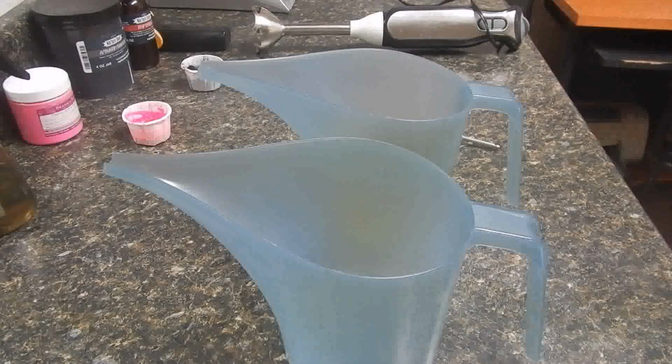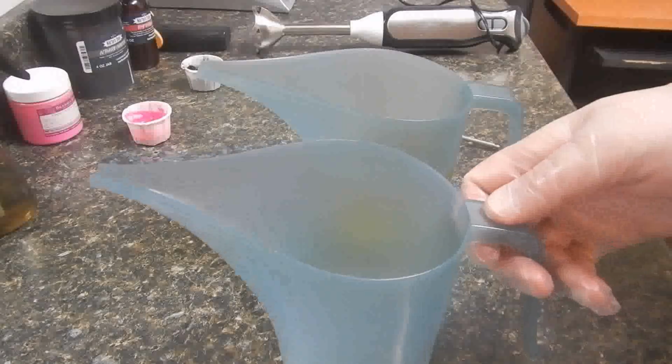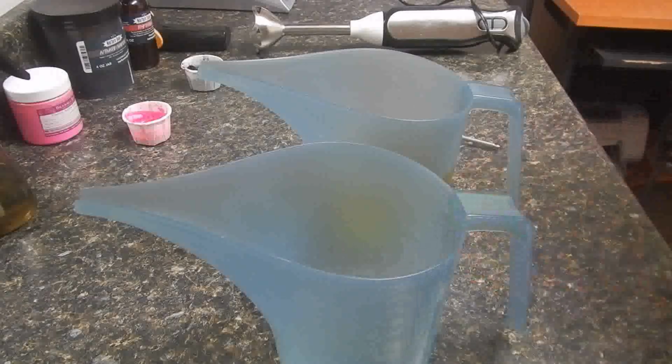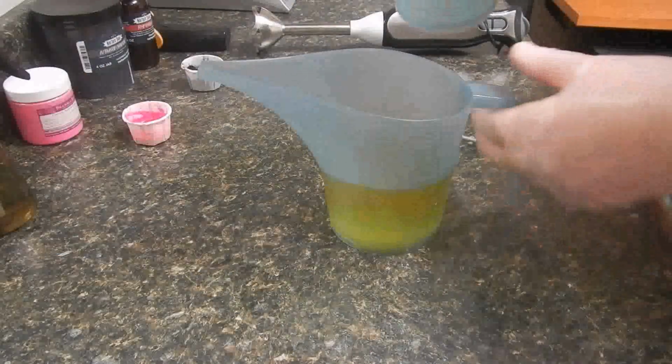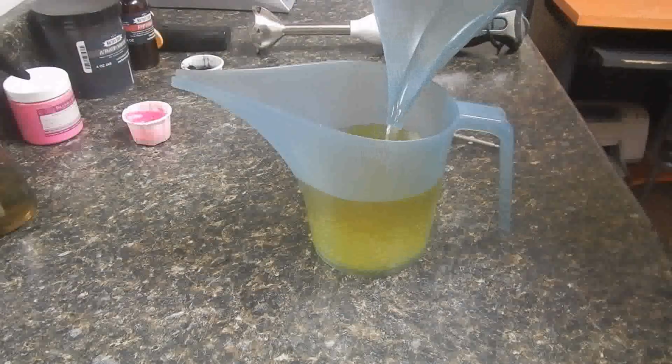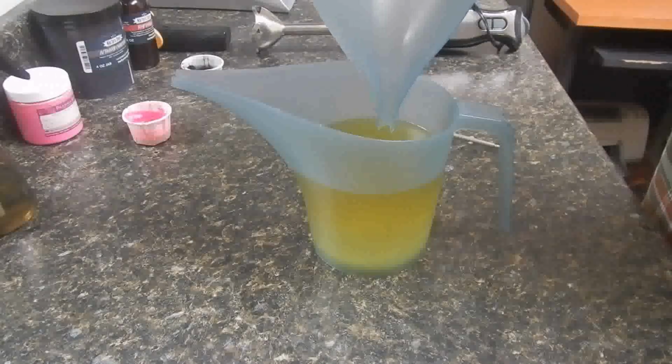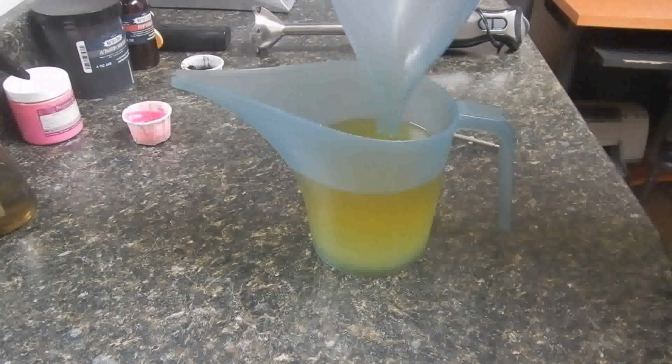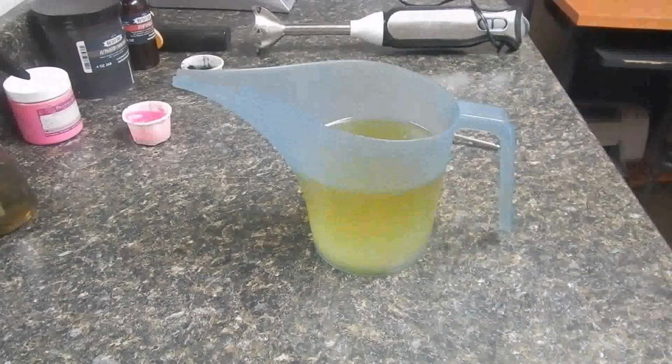Okay, so now we know how easy it is to calculate how much water and lye you need. Let's get to the fun part, making soap. I'm soaping at about 80 degrees, which is a really good temperature. So I'm going to slowly, carefully pour my lye water into my oils.